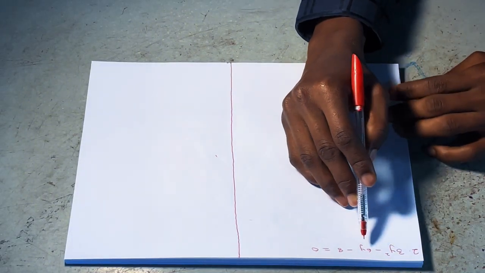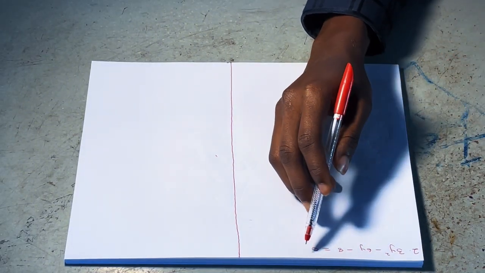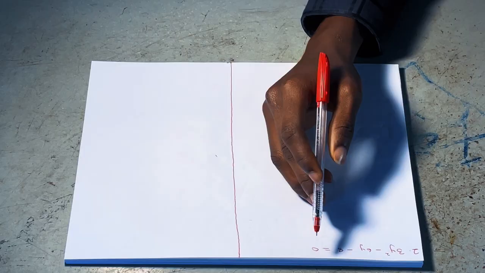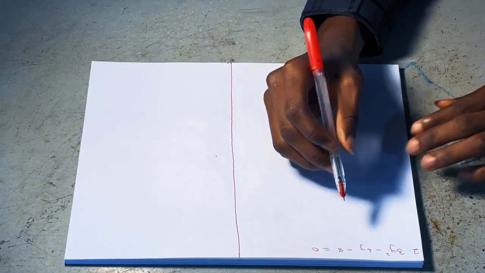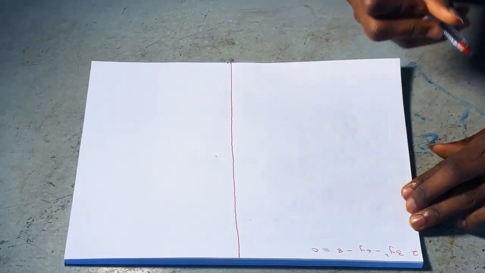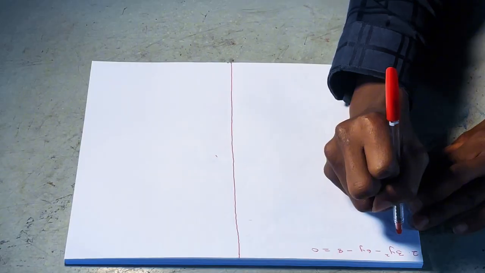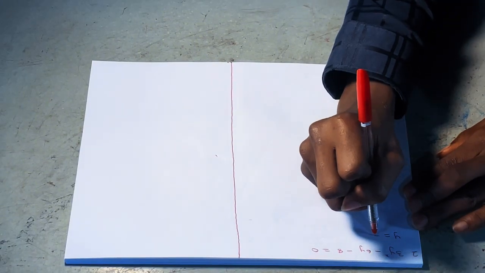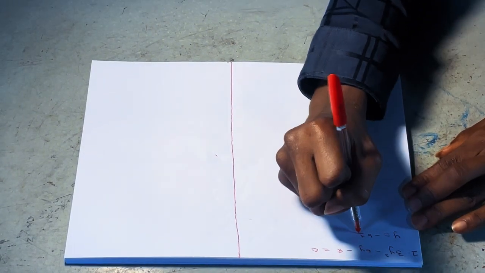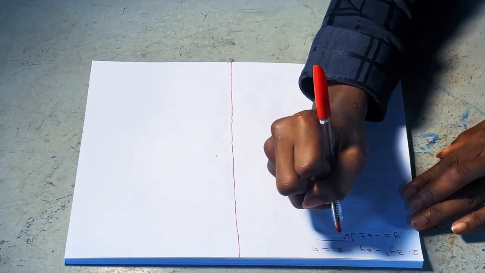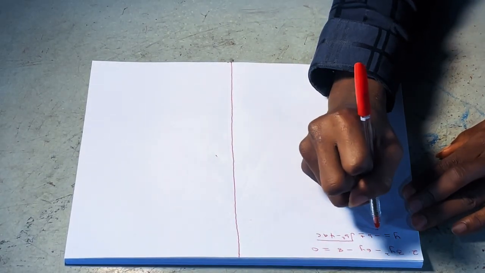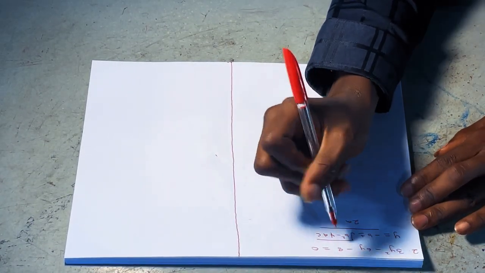3y squared minus 6y minus 8 equals 0. We are going to use the quadratic formula to solve this. Now, since we know the formula as y equals minus b plus or minus root b squared minus 4ac all over 2a.